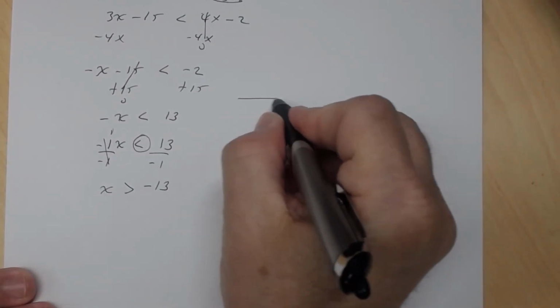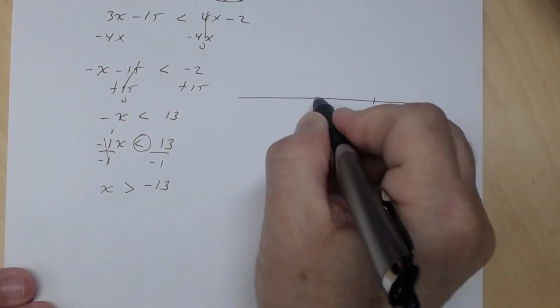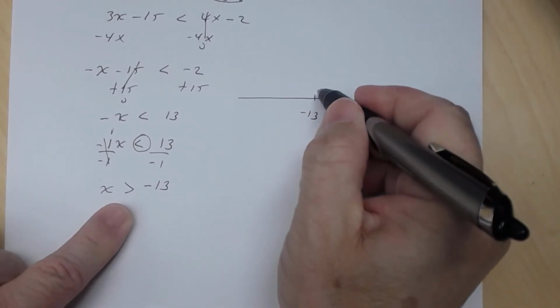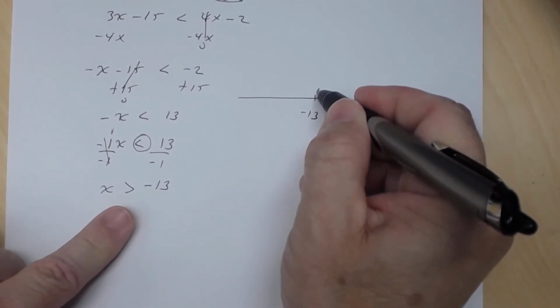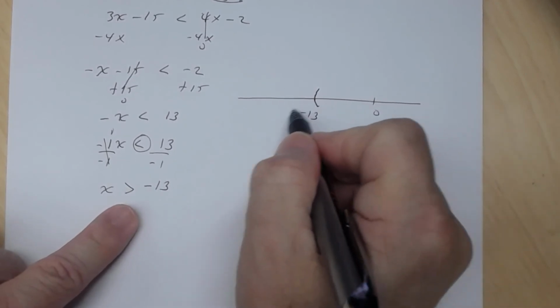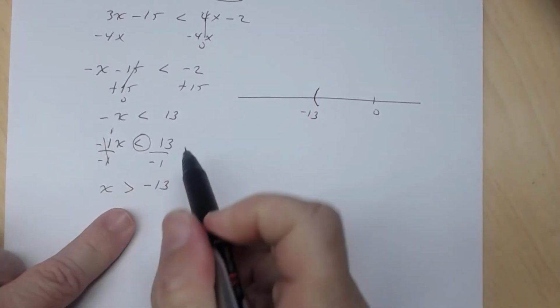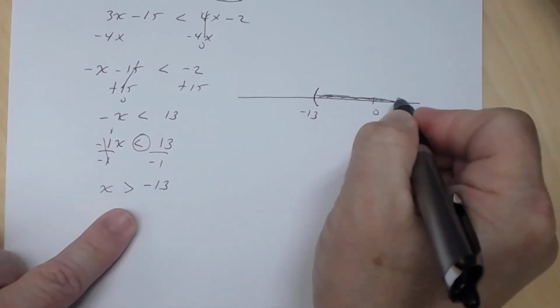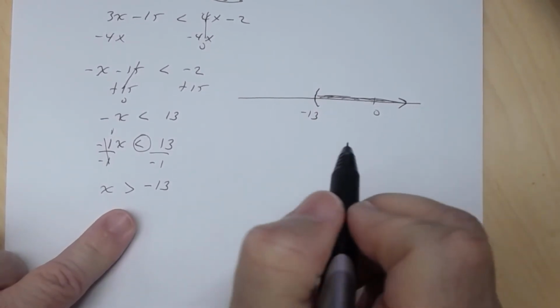And so your graph, this is 0 and this is negative 13. So open circle or parentheses on negative 13. Let's use parentheses this time. And you're going to the right because you want to graph all the real numbers that are greater than negative 13. So don't forget to draw your arrow though. So you shade it in, draw your arrow.